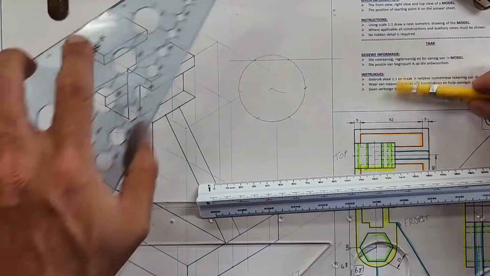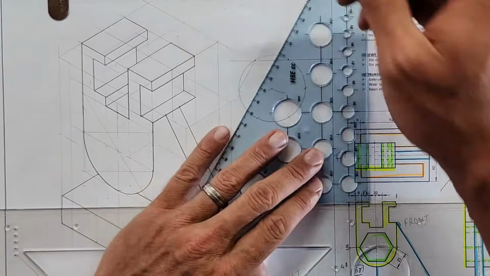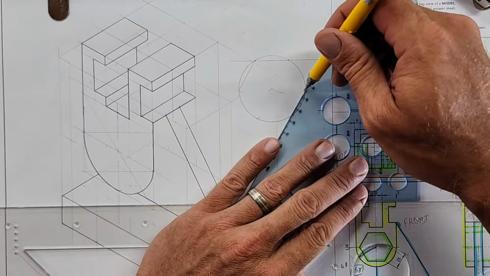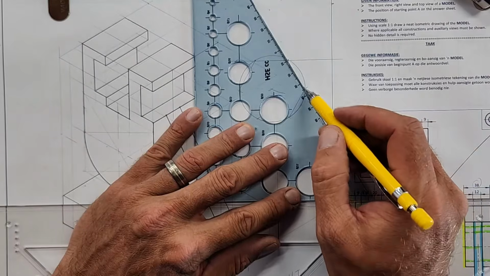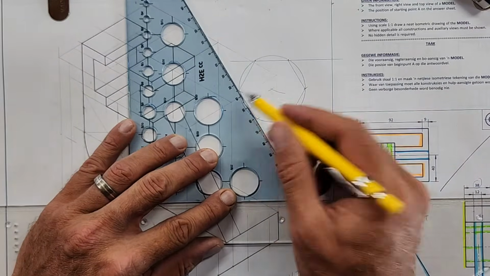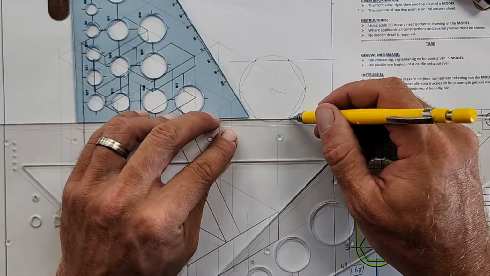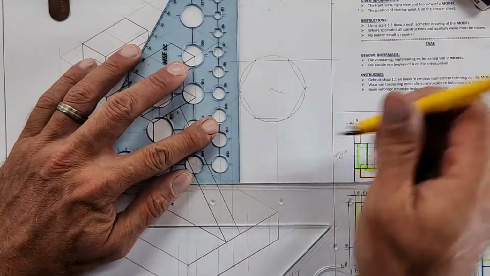Okay, now technically you just need half of this because you can copy the measurements. So let's say we've done the whole thing. Let's draw the whole one out. So as auxiliary view, we draw the hexagon. Right, and then what's next? You put that hexagon into a box.